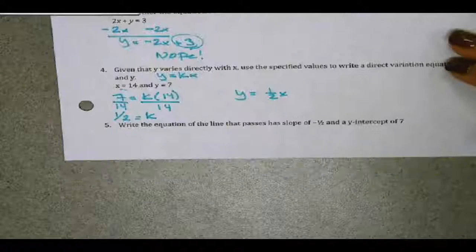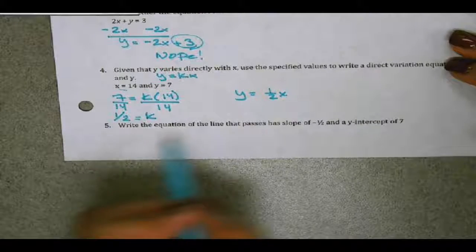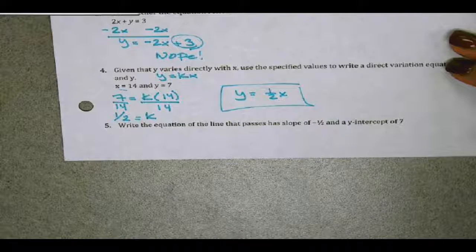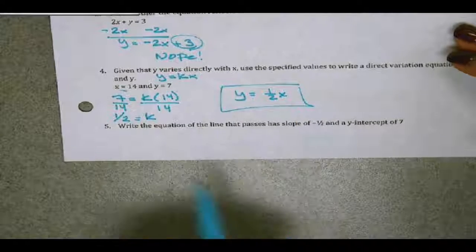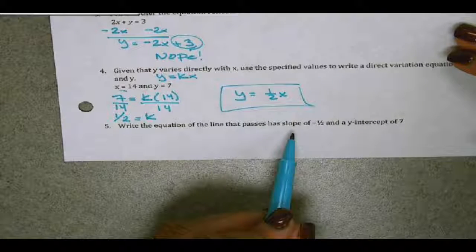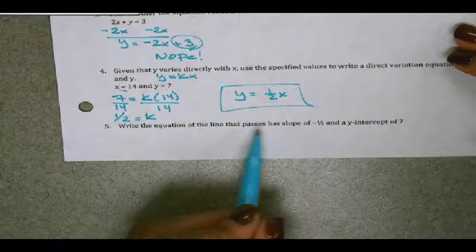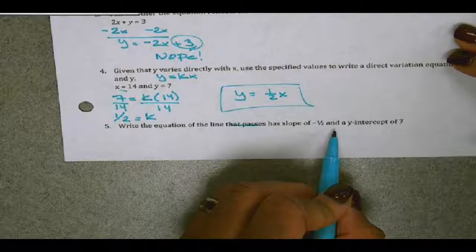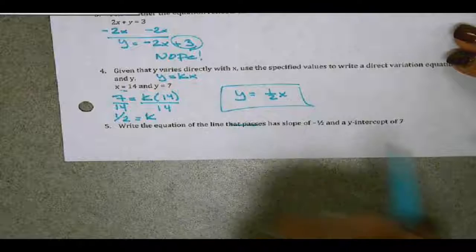Gorgeous. Okay, lastly. So that's all I want when I do that. I just want the equation. So for that one, I just want the constant, and then I could write that. Write the equation of the line that passes through. Oh, that passes. That's a typo. That has a slope of negative 1/2 and a y-intercept of 7.